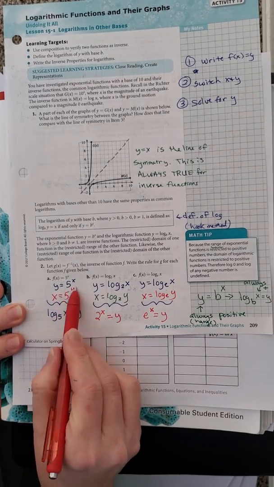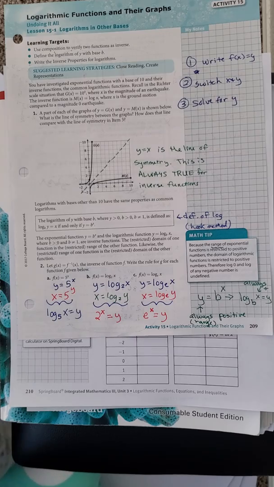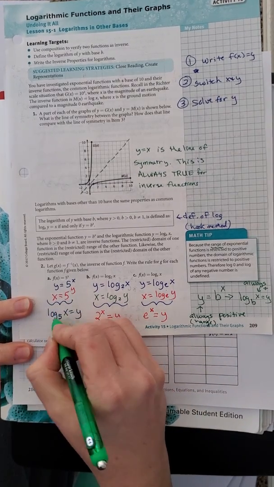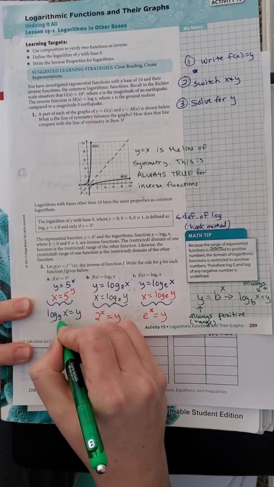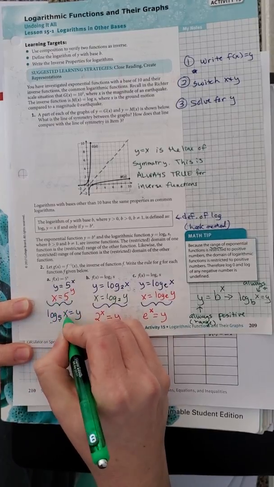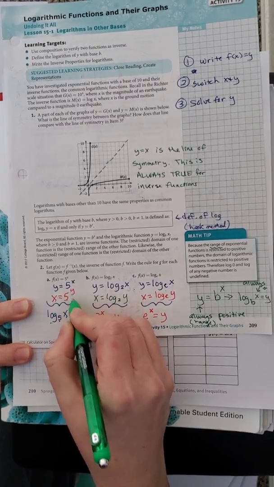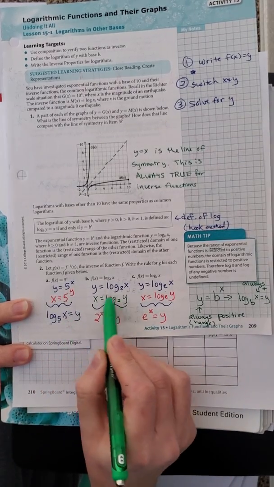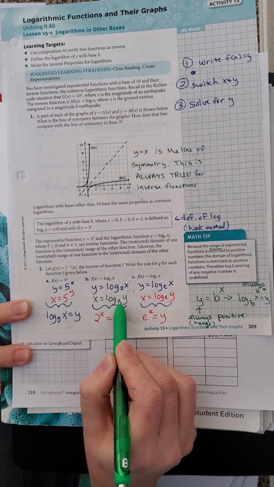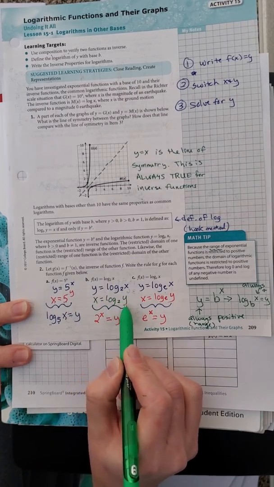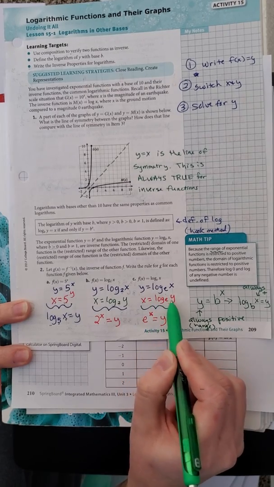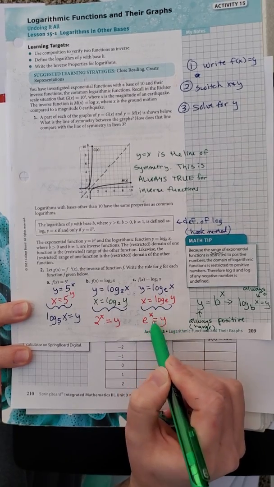So on this one, it's an exponential function. So the way that I changed this into a log function, remember it's log of the base, so log base 5 of the answer, x, equals our exponent y. So log base 5 of x equals y. Here, going the other direction is a little easier. We go 2 to the x equals y, so 2 to the x equals y, and here e to the x equals y, so e to the x equals y.